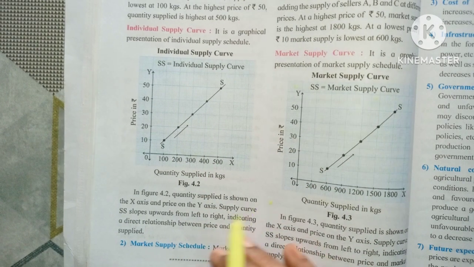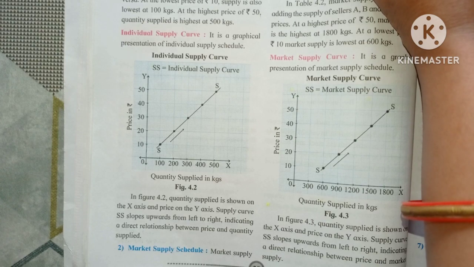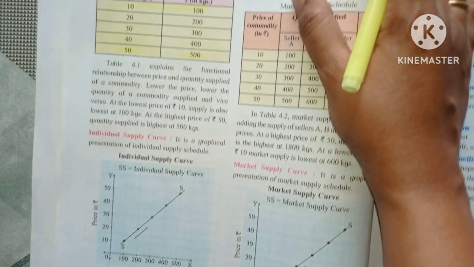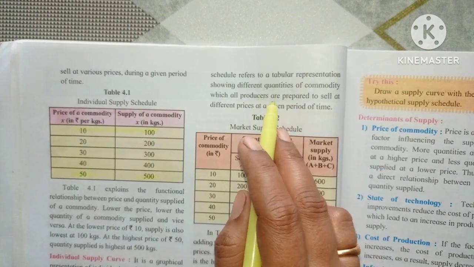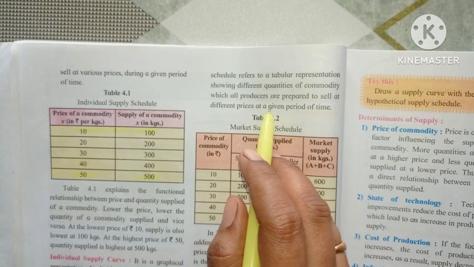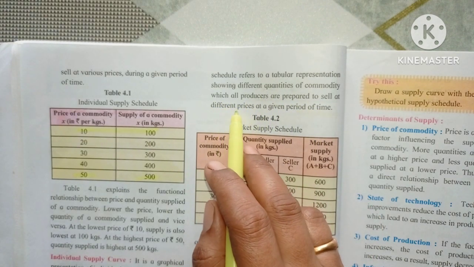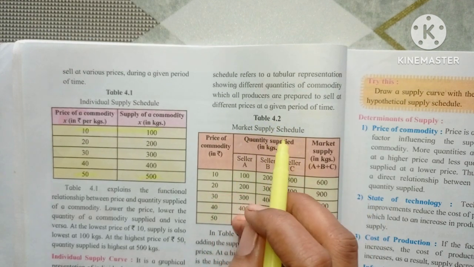Now the market supply. So individual is for one individual. So market will be for multiple producers or individuals. So market supply schedule refers to the tabular representation showing different quantities of a commodity which all producers are prepared to sell at different prices at a given period of time. So table 4.2 is the market supply schedule.